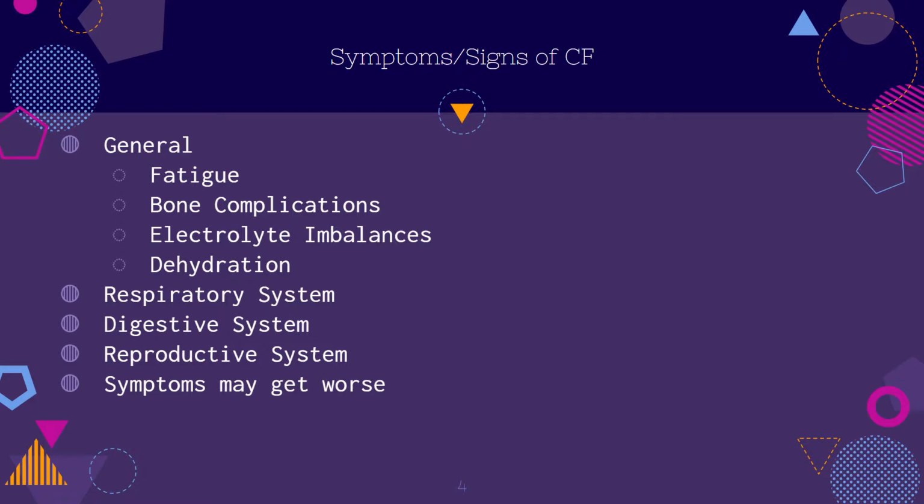Some symptoms or signs of cystic fibrosis are fatigue, bone complications like osteoporosis, arthritis, muscle pain, electrolyte imbalances, and dehydration. Cystic fibrosis affects systems all over the body, the first one being the respiratory system. It can cause damaged airways, chronic infections, coughing up blood or mucus, collapsed lungs, and respiratory failure. CF patients are prone to lung infections, so they are recommended to be cautious of flus, cigarette smoke, household chemicals, mold, and other infection risks. Pregnancy can also worsen the symptoms of CF.